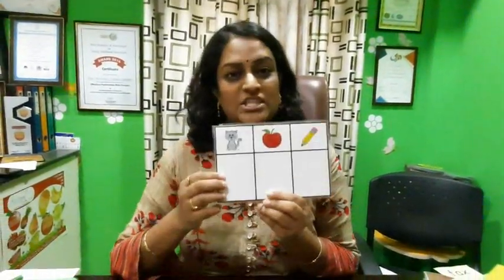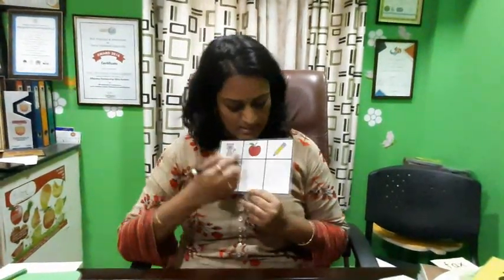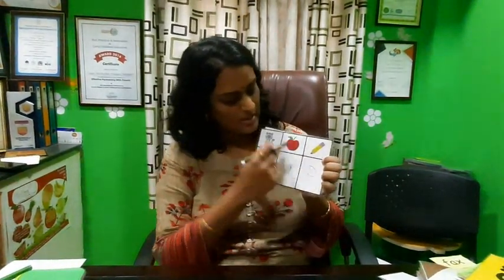I have given a small game. Here the child is supposed to look at the picture and write the beginning sound. For example, cat. The child has to say the word cat to himself and think about the beginning sound. Apple. So the child is isolating or separating the beginning sound. Pencil. Here I'm concentrating that the child has to say the word to himself, listen to it, and isolate the beginning sound. Now the child also has to blend these sounds.